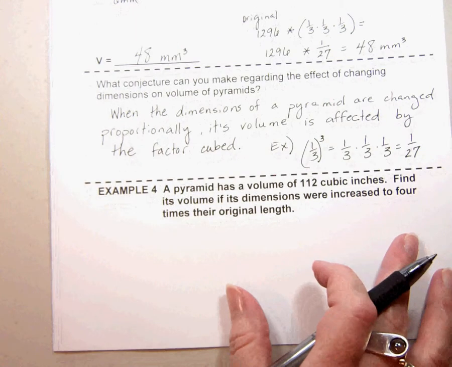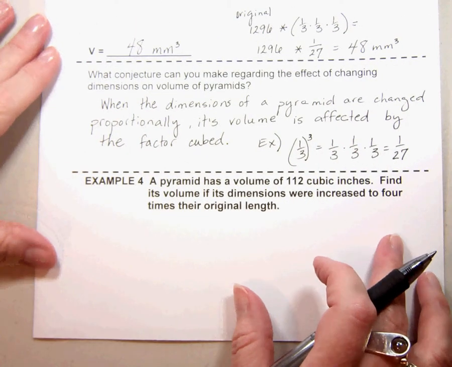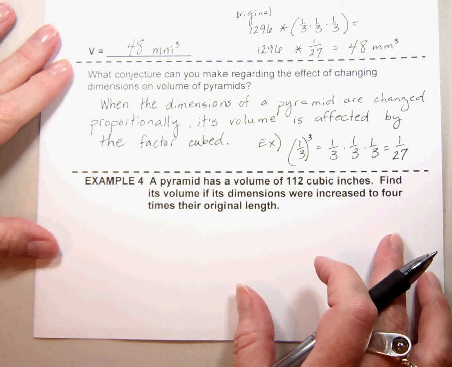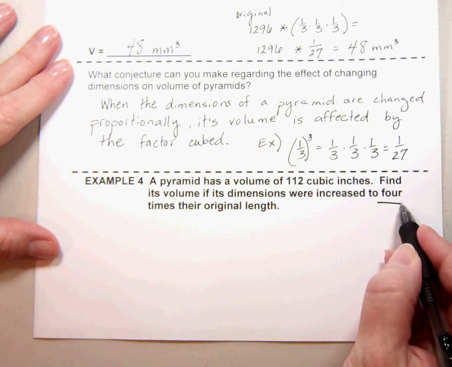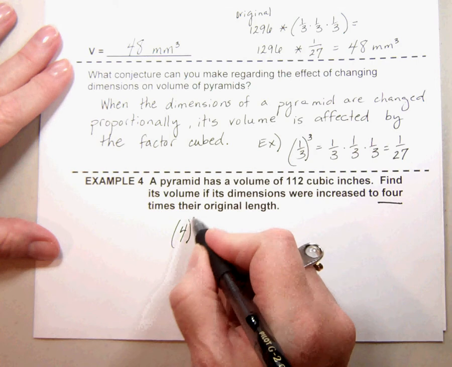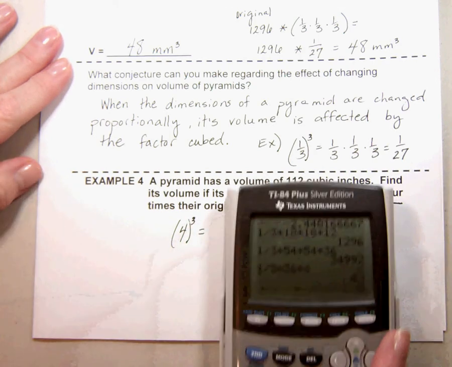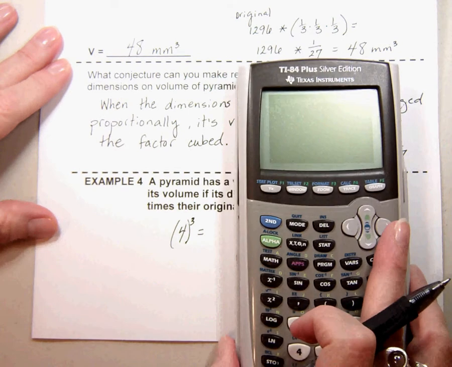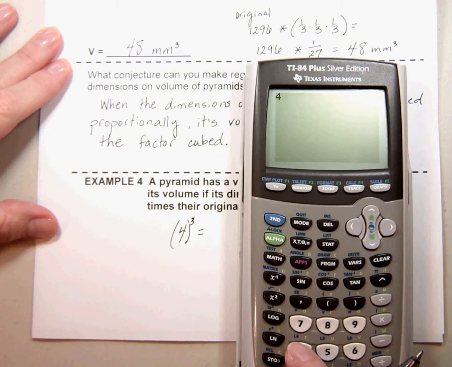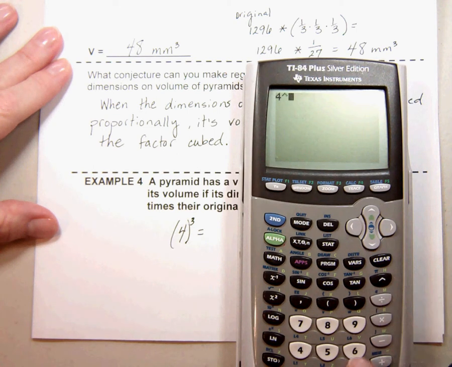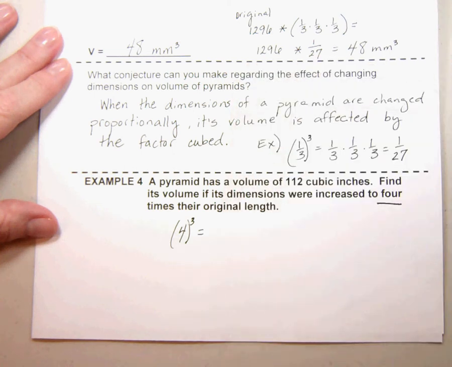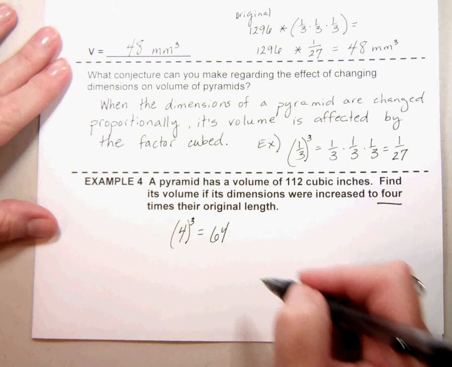A pyramid has a volume of 112 cubic inches. Find its volume if the dimensions were increased to 4 times their original length. This is the word that's going to be your factor. If they're giving that to you, then that's the number you want to cube. Let me make sure you know how to do 4 cubed in the calculator. If you type the 4 in, you have to push the button that's right below the clear key to cube a number. It won't make a small exponent, but it will cube the number for you. So 4 cubed is 64. That means the volume will be 64 times bigger.